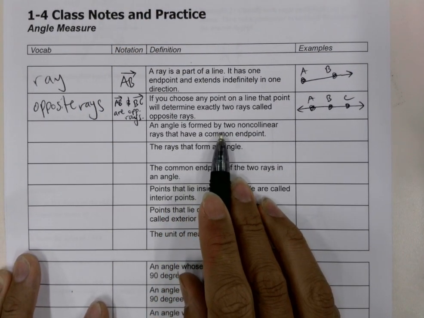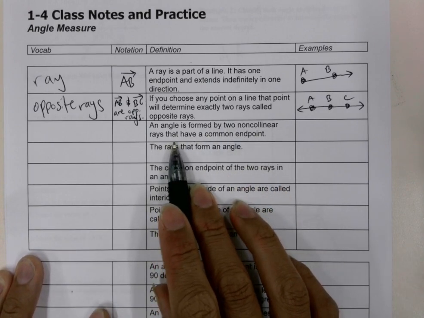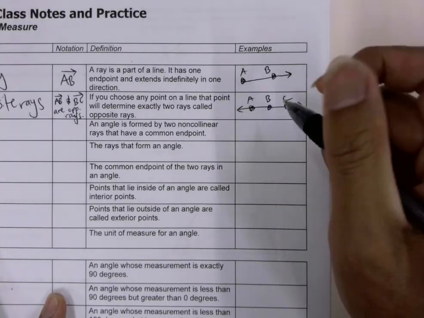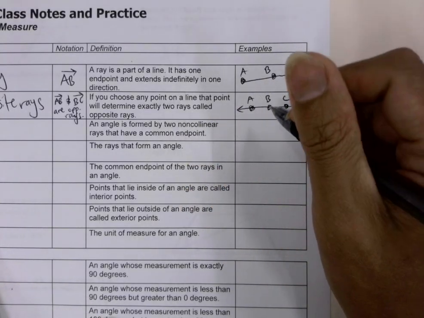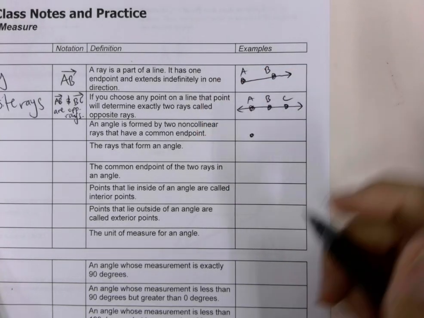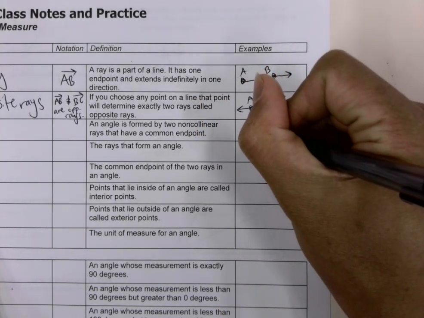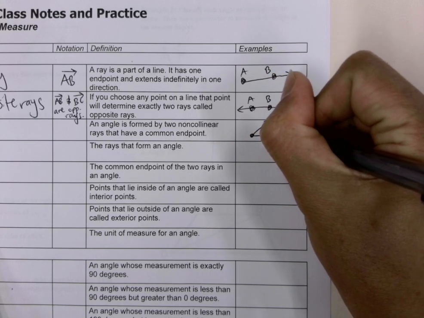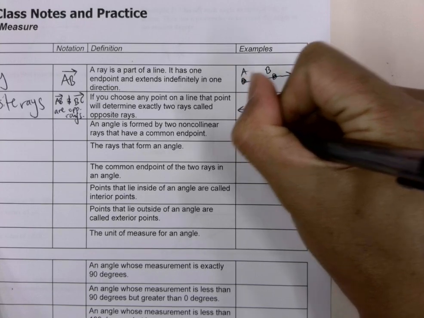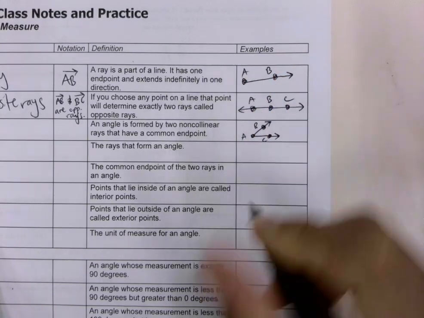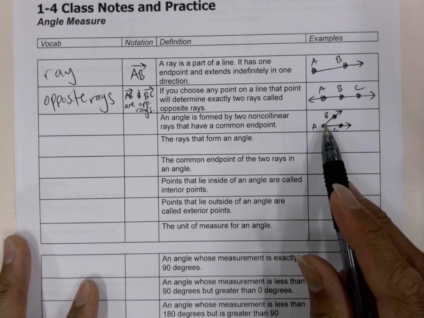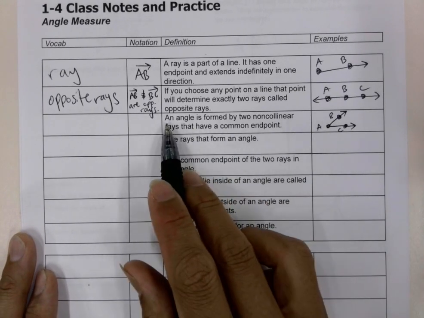Next is an angle, formed by two non-collinear rays that have a common endpoint. So let me go ahead and draw this. The rays are non-collinear, meaning they're not on the same line, but they have a common endpoint. So it looks like this. We have A, B, C. They have a common endpoint here, and so ray AB and ray AC form an angle.